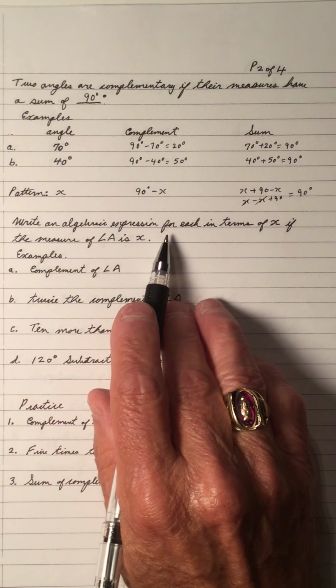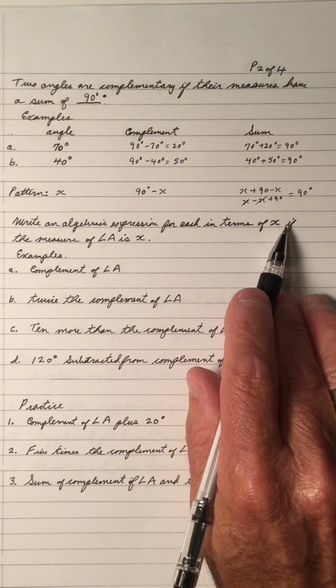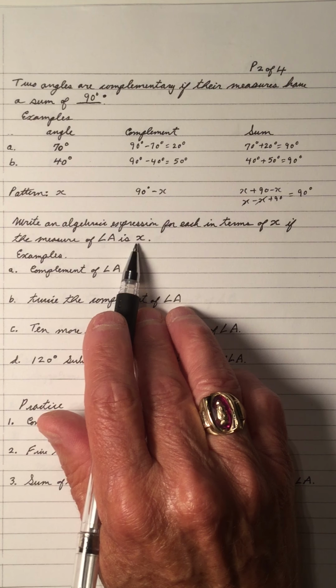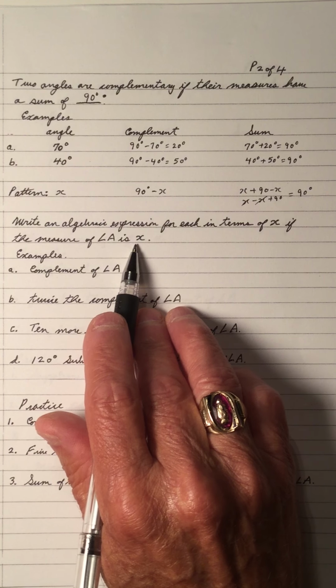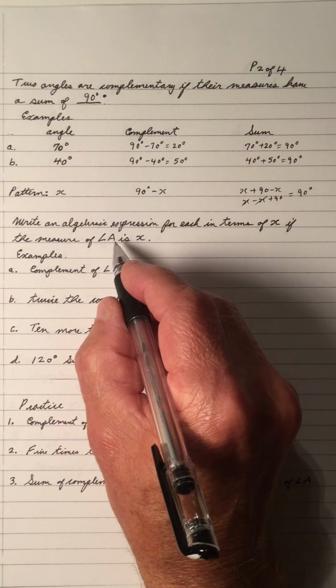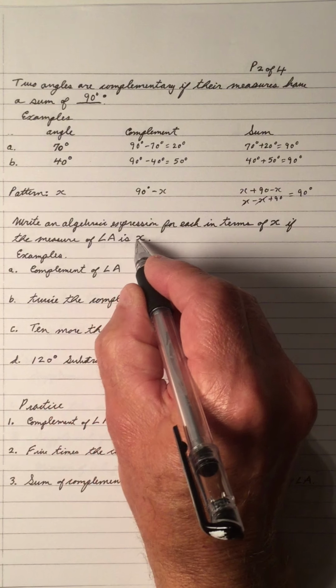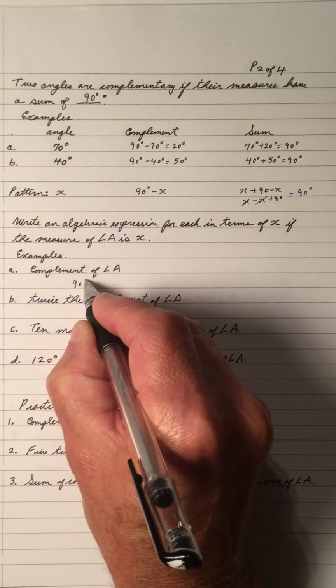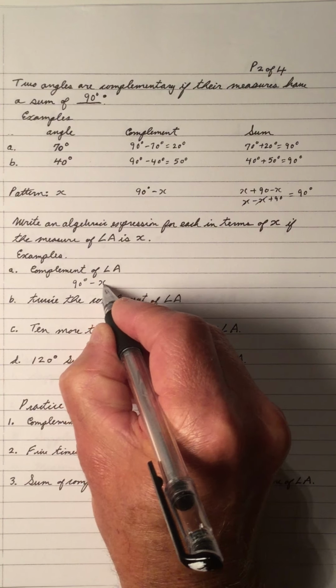Write an algebraic expression for each in terms of x, if the measure of angle A is x. The measure of angle A is x, so we want all of the expressions to be in terms of x. The complement of angle A: angle A has a measure of x, so it's 90 degrees minus x.